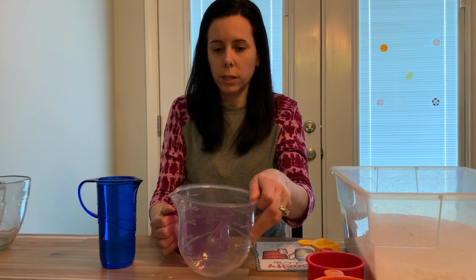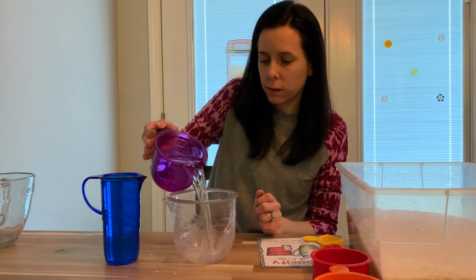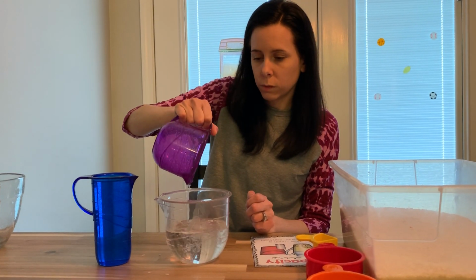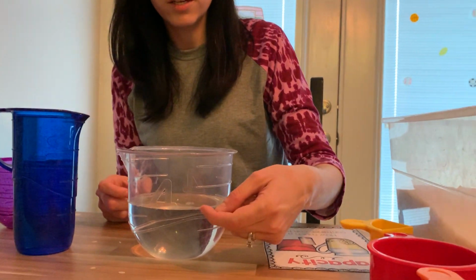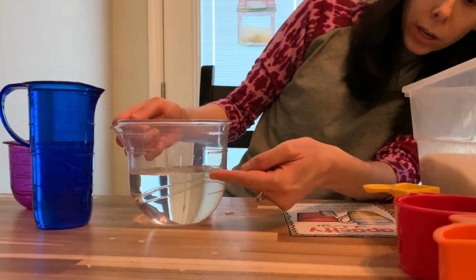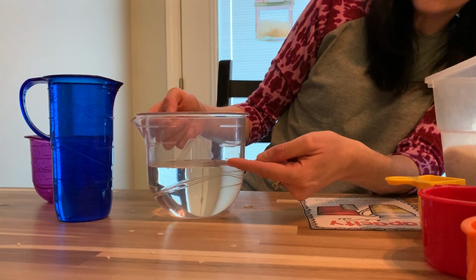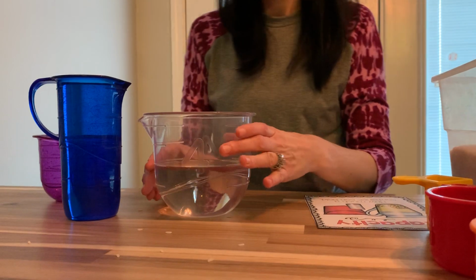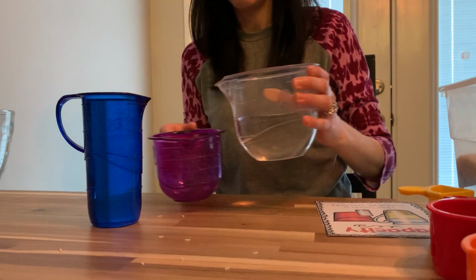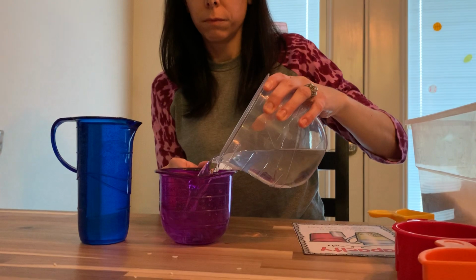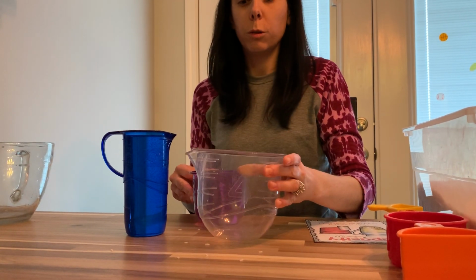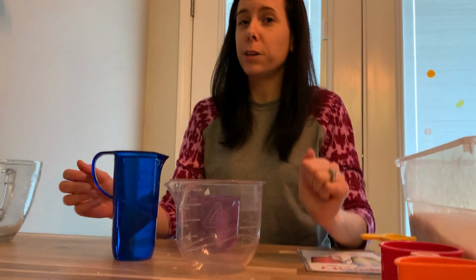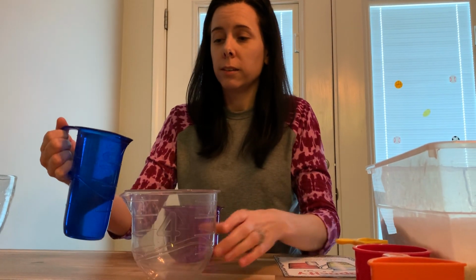So first, I'm gonna pour my purple container into this container and we're gonna see how high the water gets. Whew, okay. So you can tell that the water is going to this line right here. So we have a line here, line 1, and this is our second line, okay? Now I'm gonna pour this water back into the purple container. Okay, now let's try the blue container. Do you think it's gonna fill it up more or less? Let's try it.